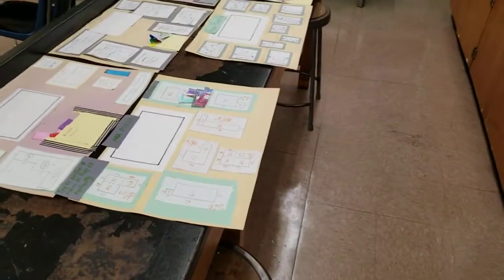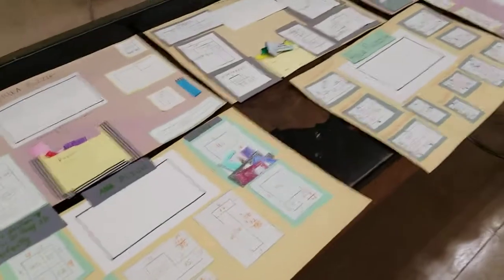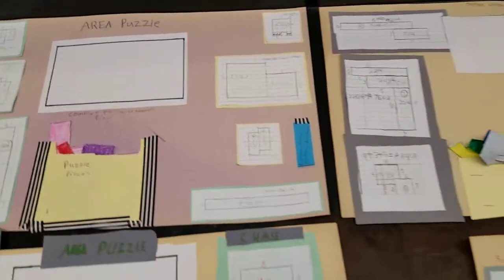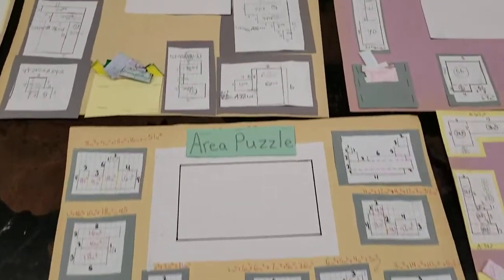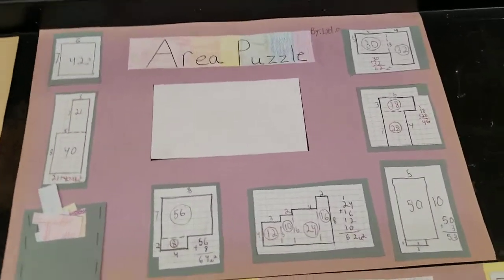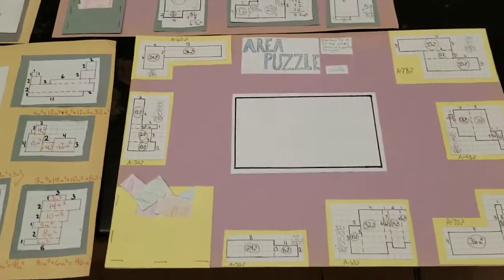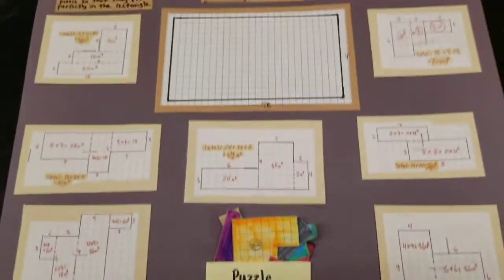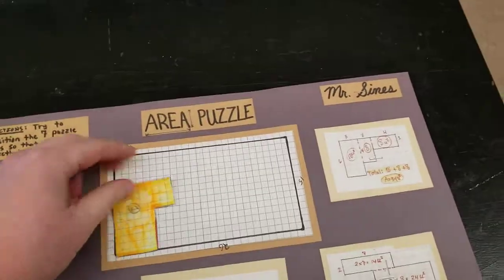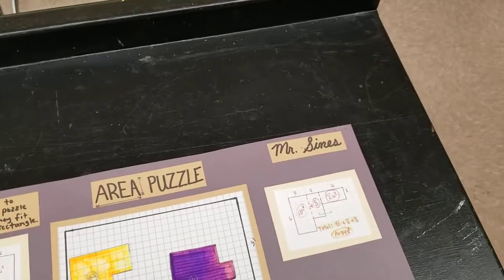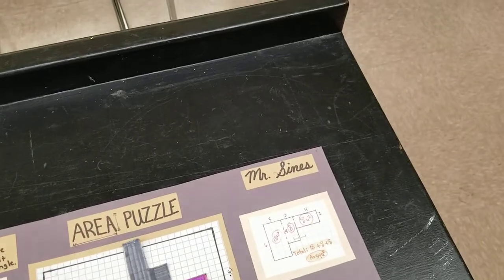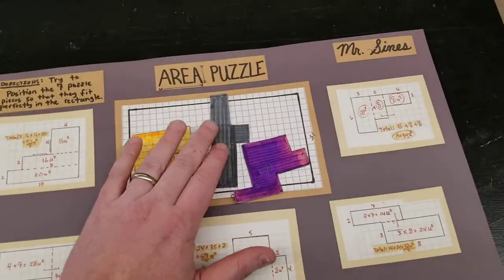In math, we started out making some area puzzles, learning about the area of complex shapes. I have a couple examples laid out here. You may see some of your students' work, but they had to create several individual shapes that fit into a game board. They had to calculate the area of all the shapes. The goal was a challenge to see if they could fit the pieces correctly on each other's game boards. I'm not going to do the whole thing in front of you now, but it was a good interactive way for them to start the year with some area studies.